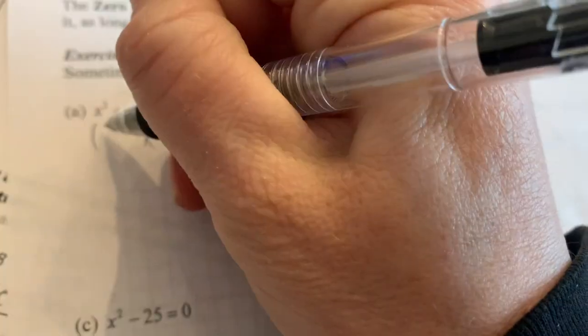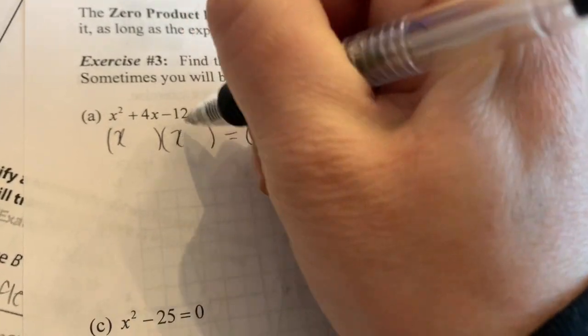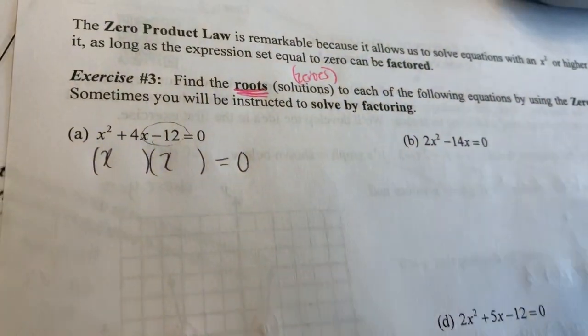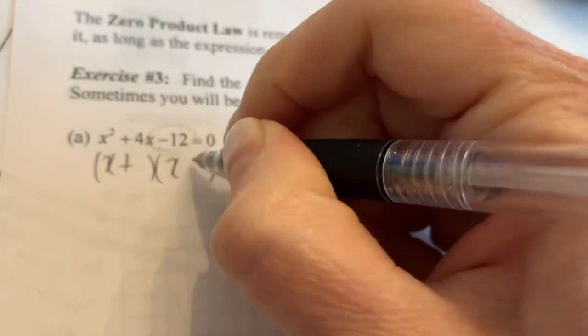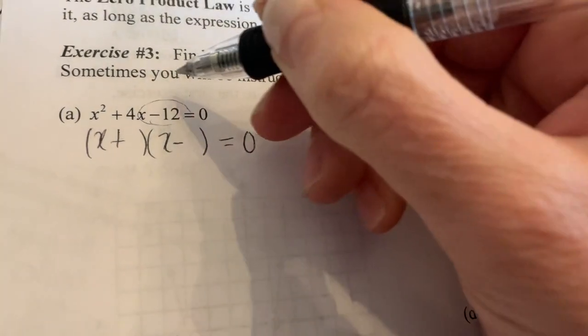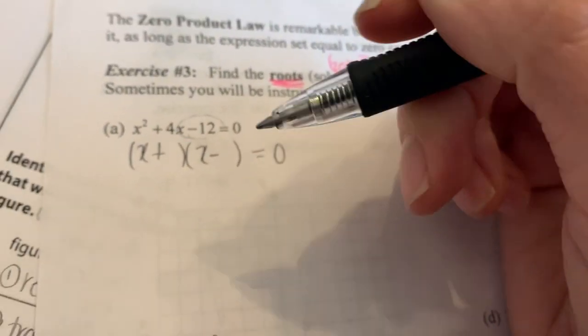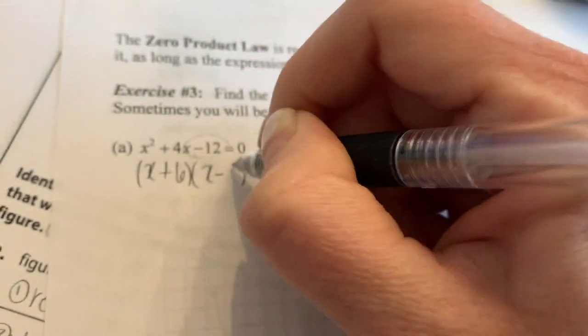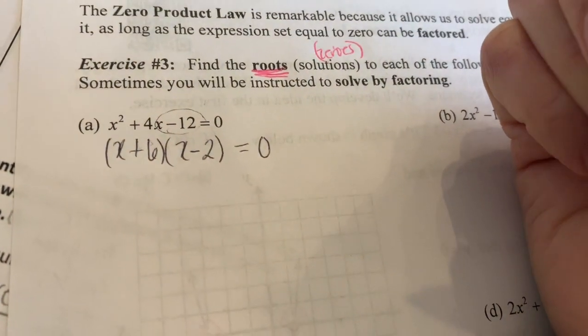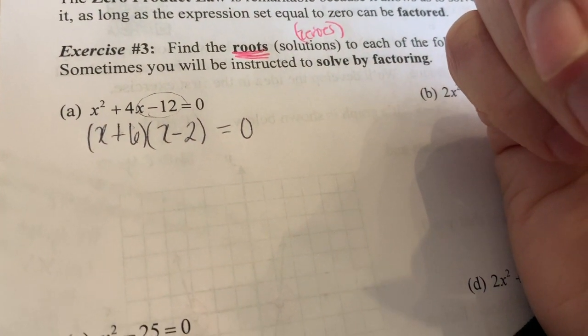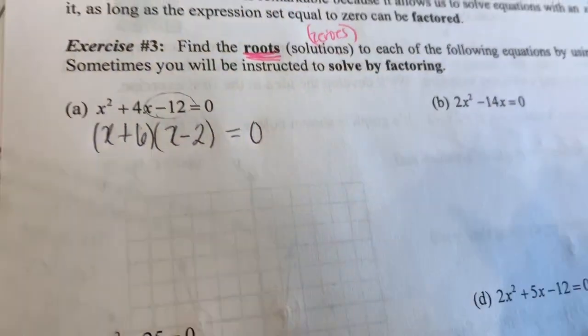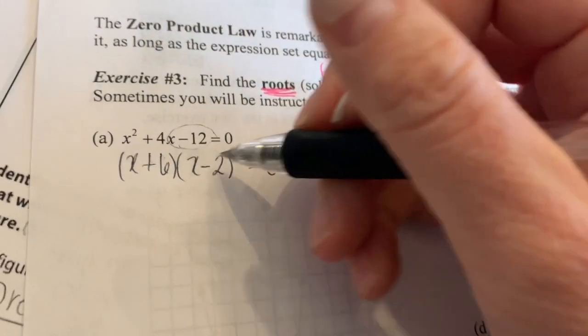So we're thinking of two numbers that will multiply together to give us negative 12, but add to positive 4. Since it's negative, there's a positive and a negative. And since the middle term is positive, that means the larger is positive. So this is going to be 6 and negative 2. 6 times negative 2 will give me negative 12, and 6 plus negative 2 will give me 4. So it's factored, and now I'm going to be able to solve.